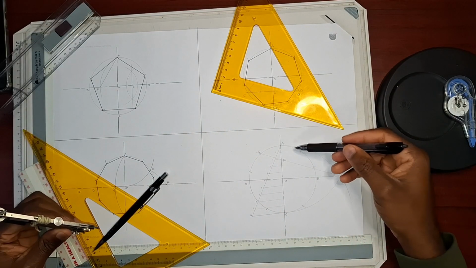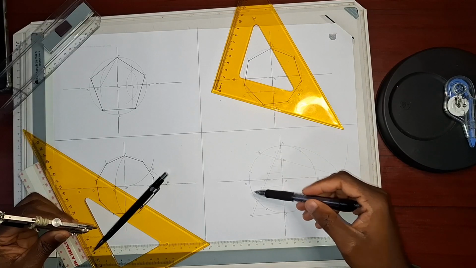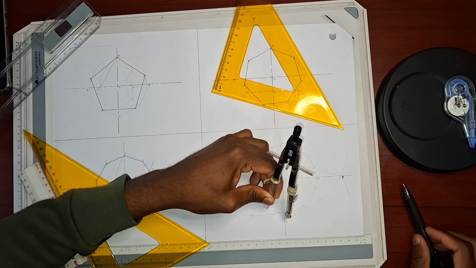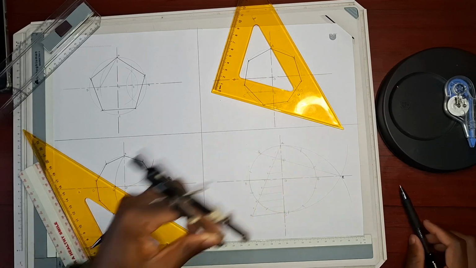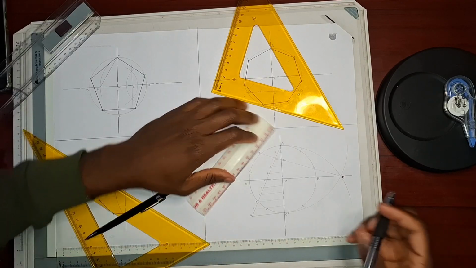Right. Yeah, 1, 2, 3, 4. 1, 2, 3, 4. And then put the last one there. There you go. Let's join and see.